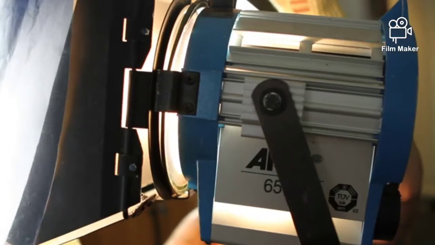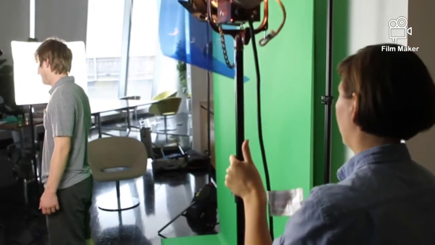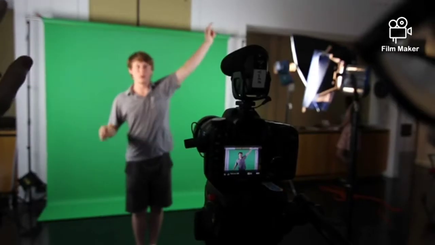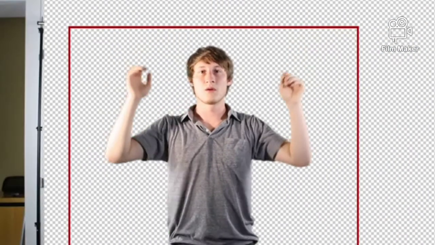Then, using a more focused Fresnel light coming from behind as a backlight to help separate our subjects from the screen. Position your subject about 8 feet away from the screen to prevent shadows. Be sure to frame your shot so that all of the actor's motions remain in the frame and never go outside of the green area.